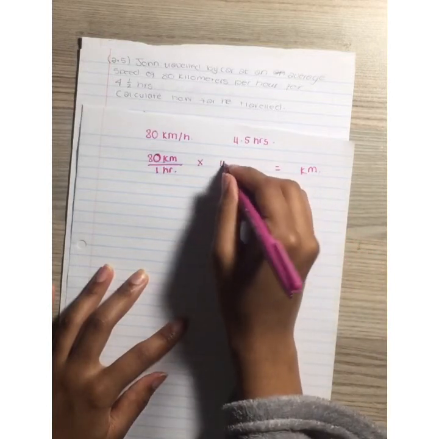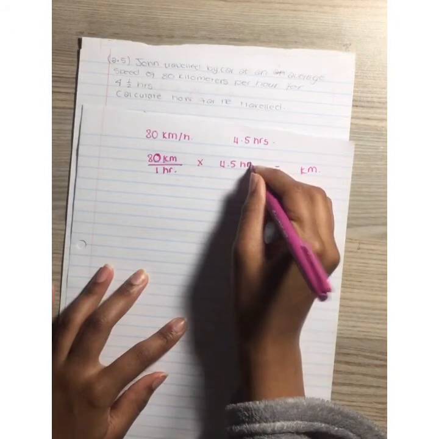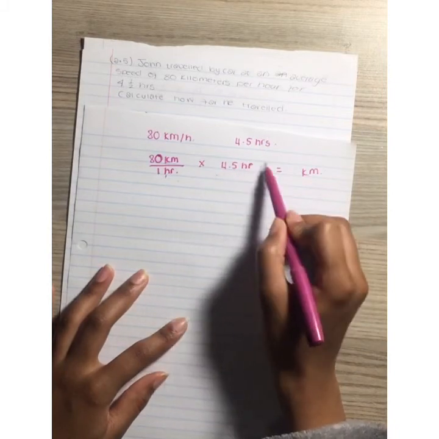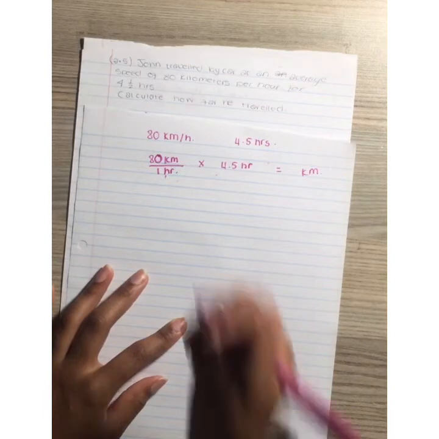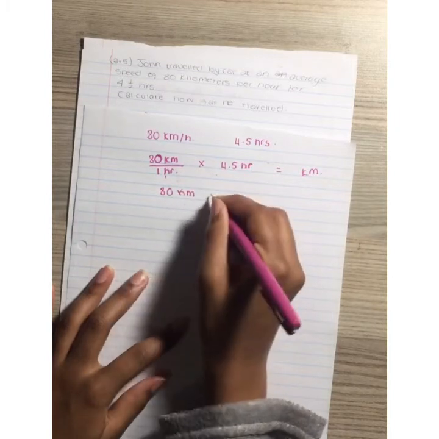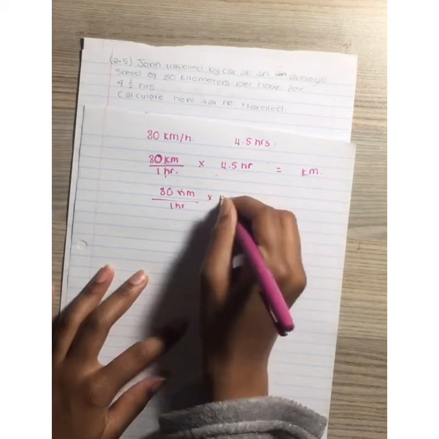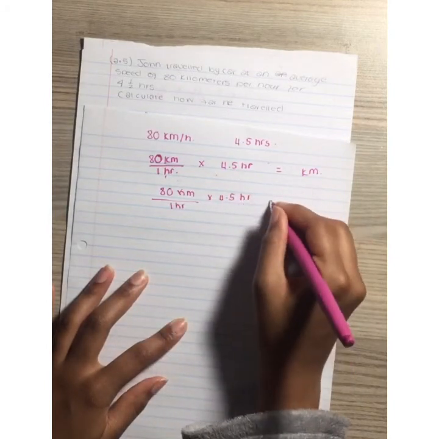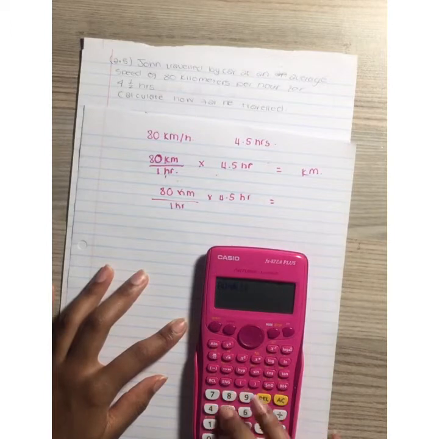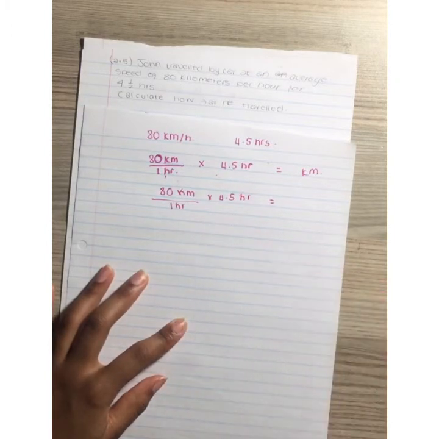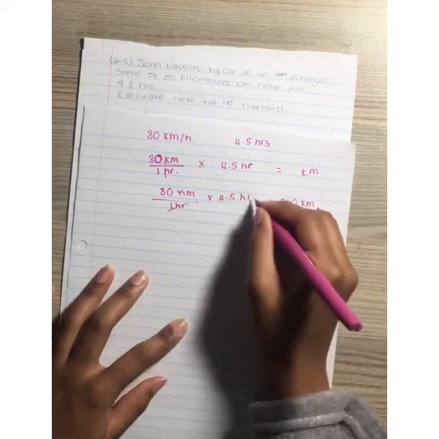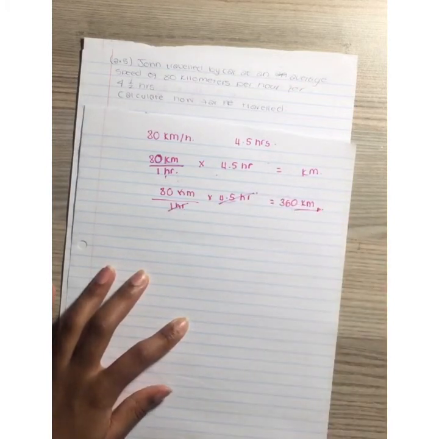We need to cancel out the hours. Okay, so we need to cancel out the hours. So if we cancel these two out, the hours cancel out and we are just left with kilometers. So what we would get here is 80 kilometers per hour times 4.5 hours is equal to, so we just grab our calculator, we say 80 times 4.5, and that is 360. So we write that down, we say 360 kilometers, because these two would have cancelled each other out.